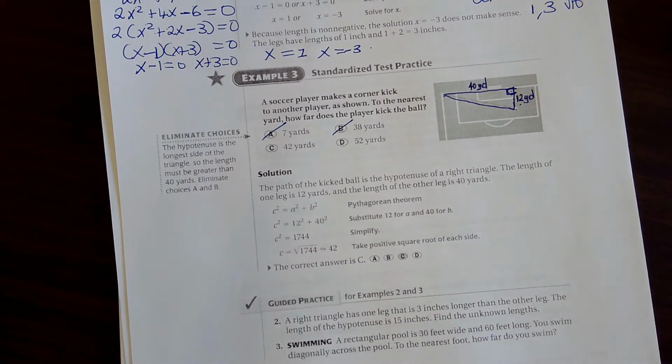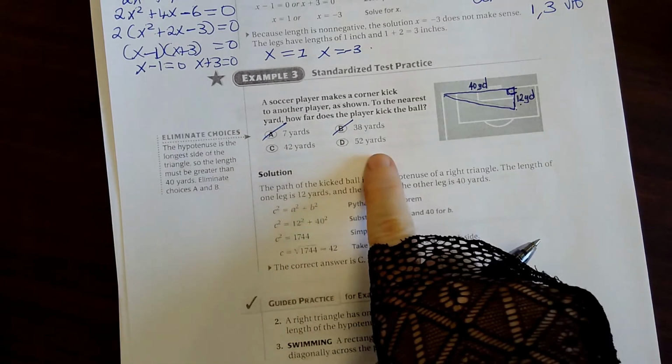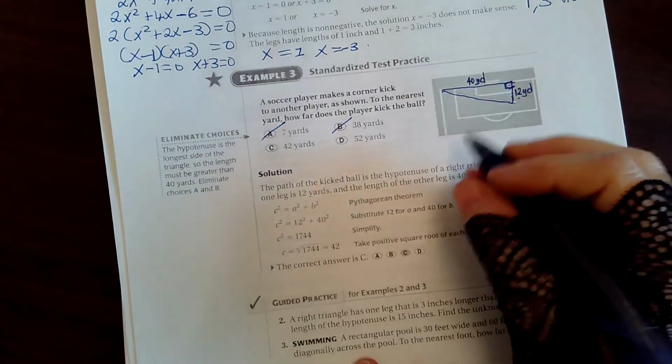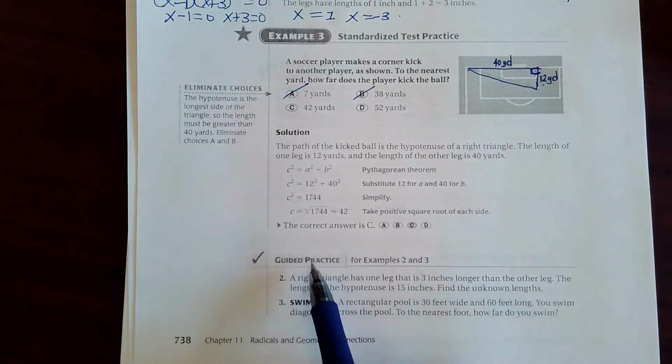That's the great thing about multiple choice, guys. You can eliminate stuff. So it can only be 42 or 52 because both of them are bigger than 40. So let's go ahead and plug in. I'm just going to leave this because you can follow along.